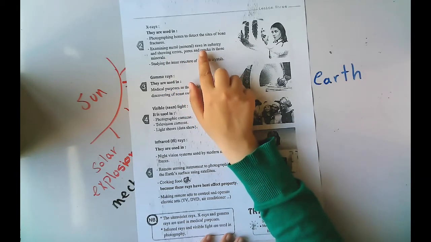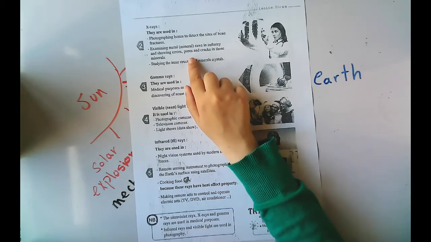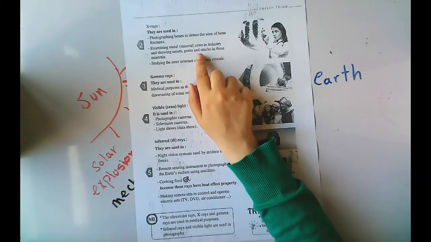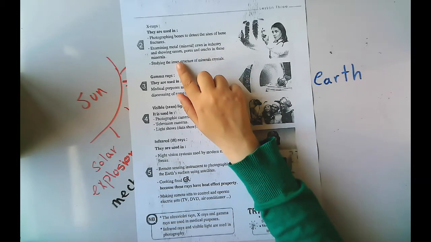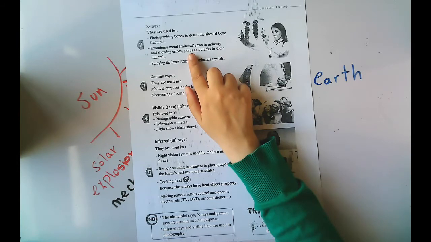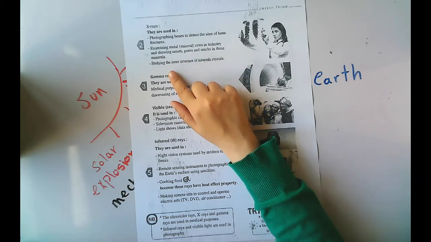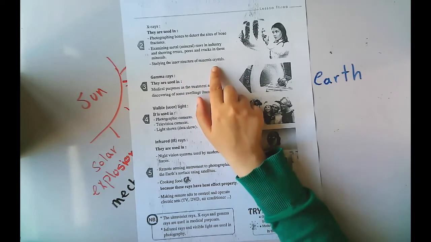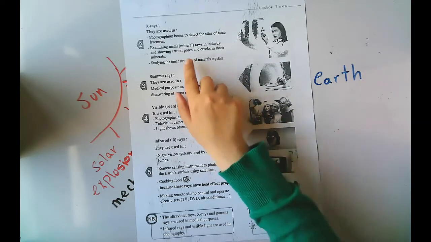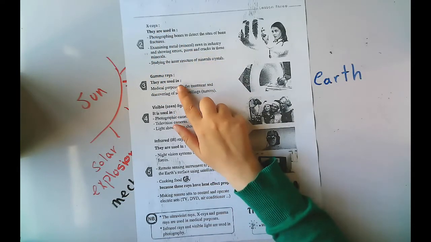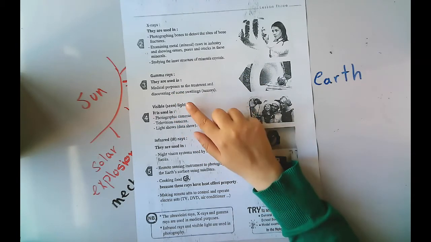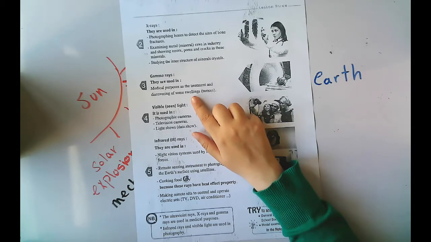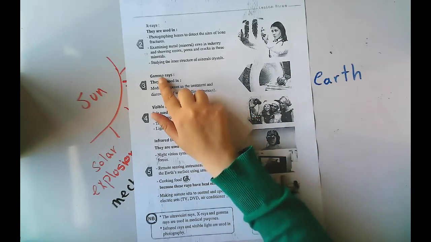And also examining metals in industry: we can use it in examining metals or mineral raw materials in industry and showing errors, pores and cracks in these minerals, and also studying the inner structure of mineral crystals. This is X-ray. Also we have gamma ray. Gamma ray is used for medical purposes, as treatment and the discovery of swelling or tumors. When I hear swelling or tumors, الأورام, this is gamma ray.